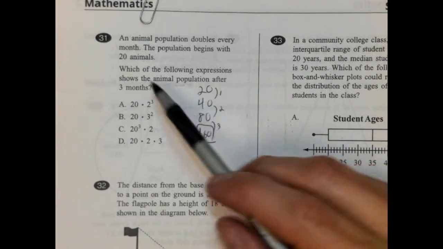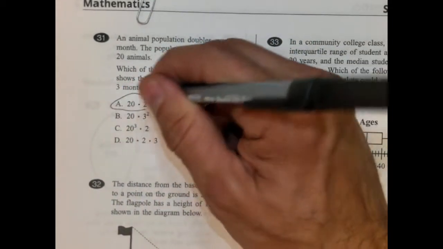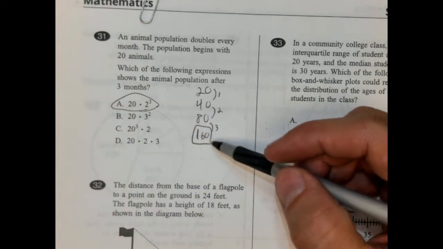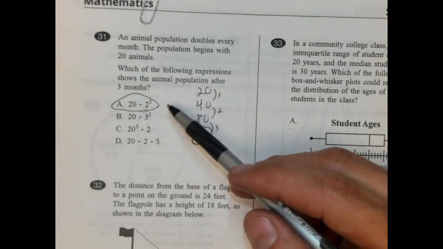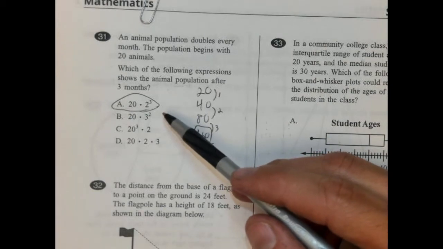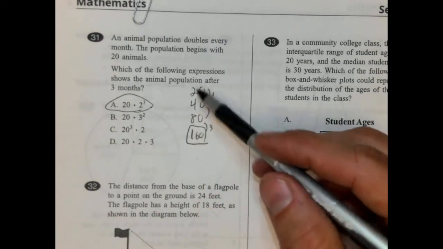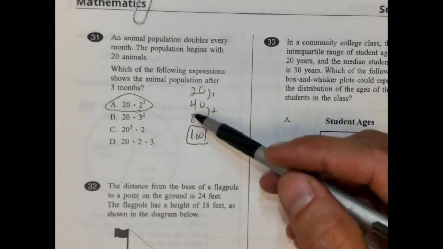Now, if you weren't sure about which of these formulas it was, you could do this and then simplify all these and see which one's equal to 160. That's another way of doing that. So if you're not sure how to show a geometric sequence, which is what this is, you can actually cheese this problem by doing that.